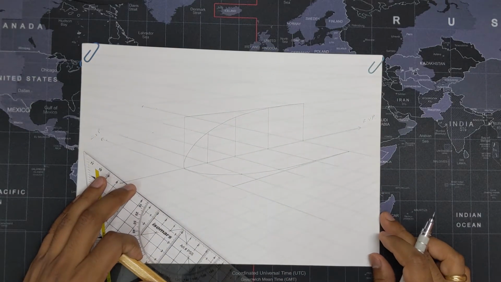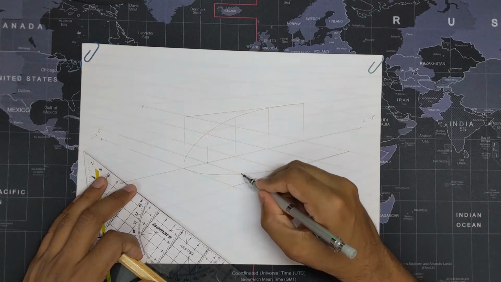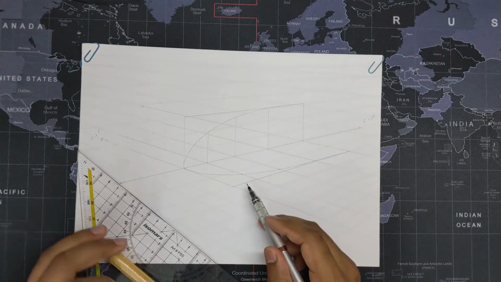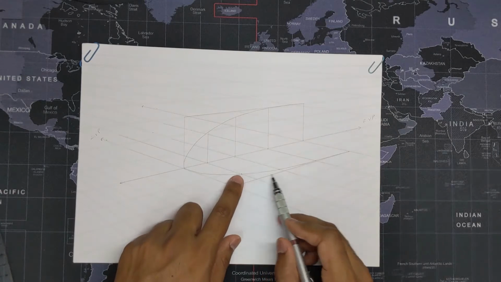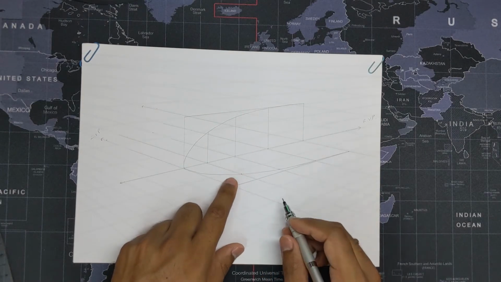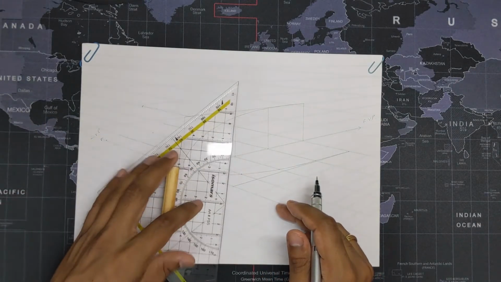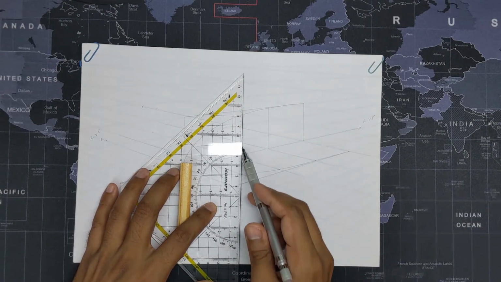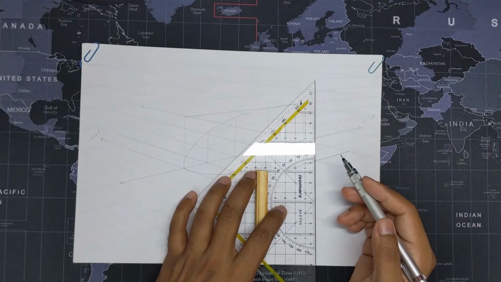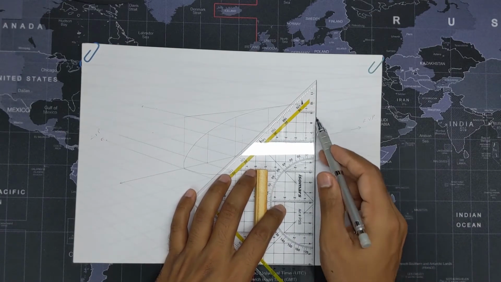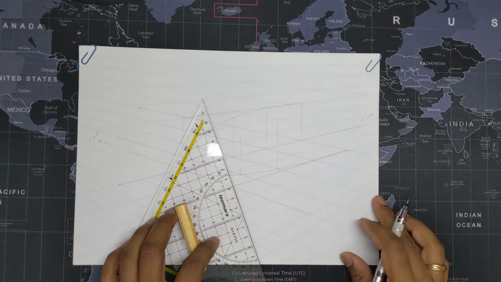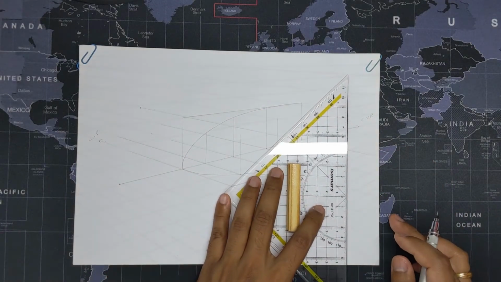Okay, next take these 3 intersecting points, the new intersecting points that we have obtained now, and draw perfect verticals. Okay, and make sure to take this last point also and drop in a vertical.